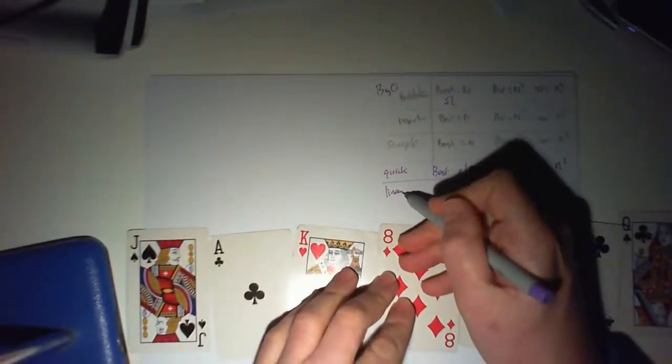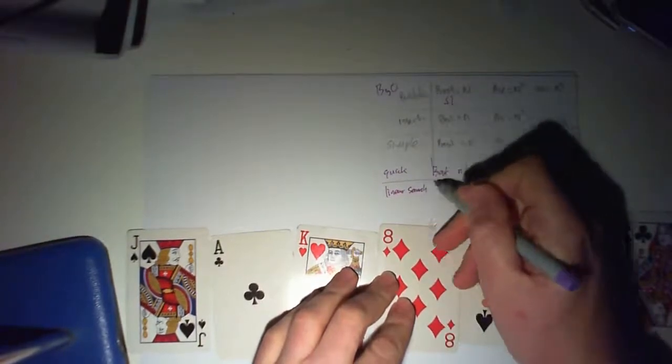So for a linear search, for a simple sort, the best case scenario is going to be n. The average is going to be n, and the worst is n squared. Sorry, my bad. I'm just looking at the wrong one there. Sorry, for a linear search, the best case scenario is actually 1.